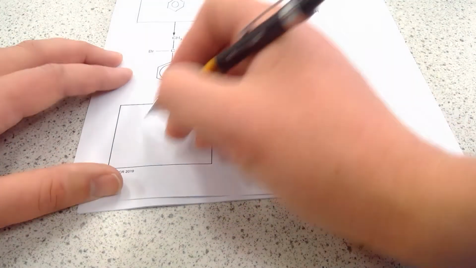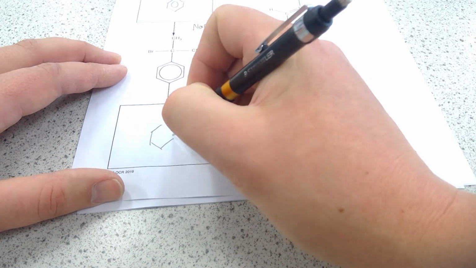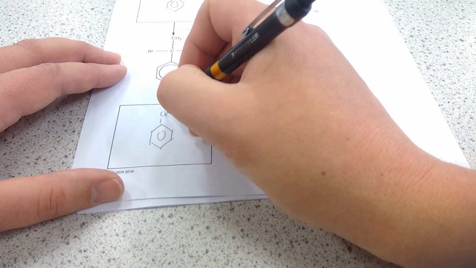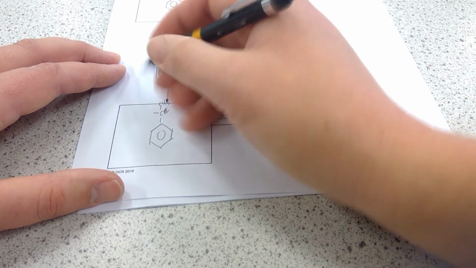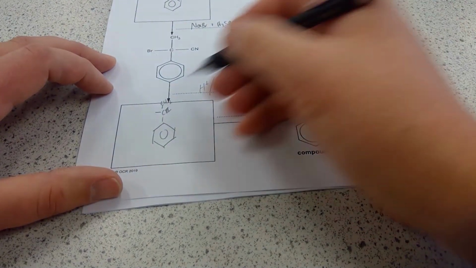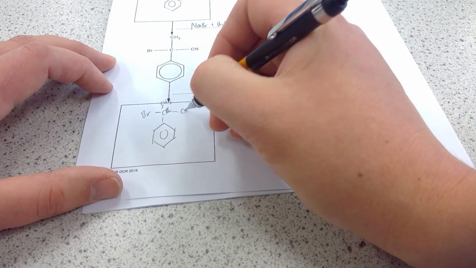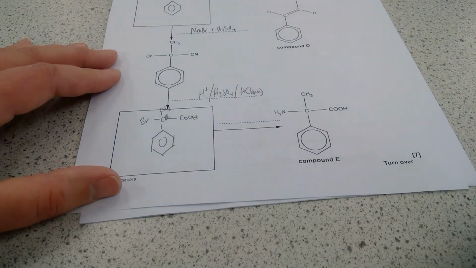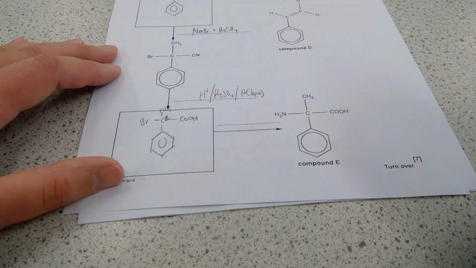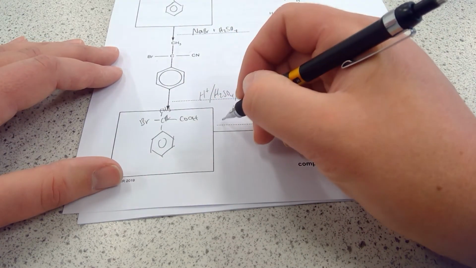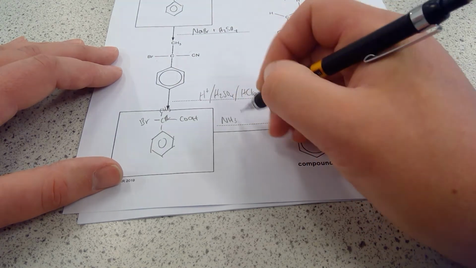That's then going to produce, beg your pardon, it's going to put a CH3 there. You're going to have your bromine there, and you're going to have your carboxyl group there. Okay, now going this way. Now, bromine being replaced with an amino group, that is going to be ammonia and ethanol.